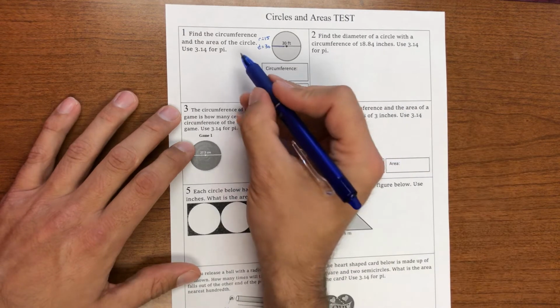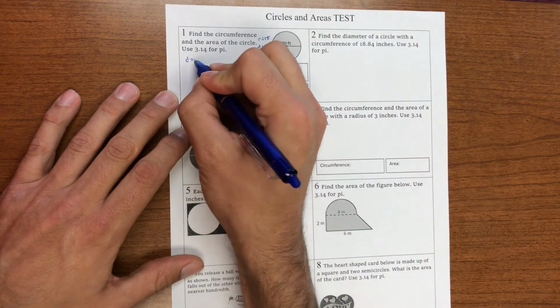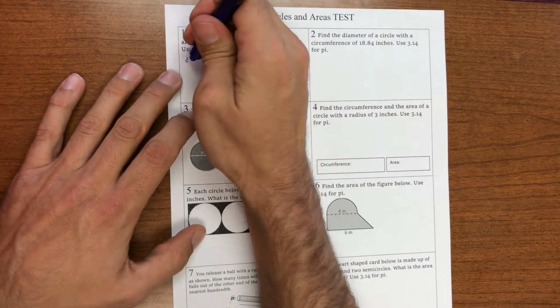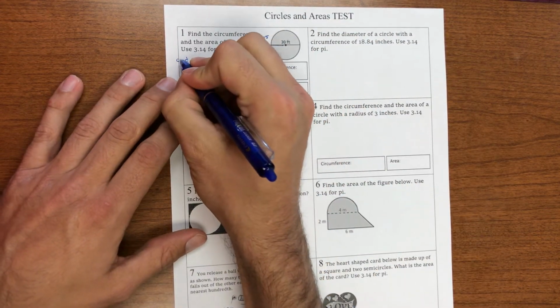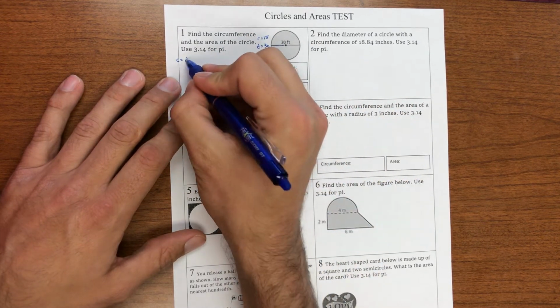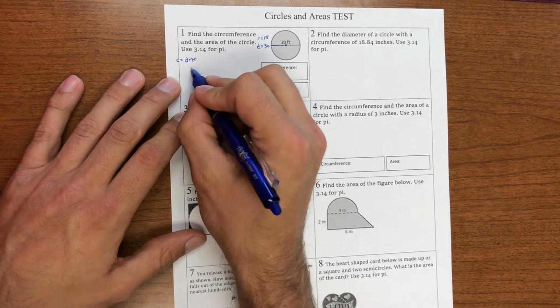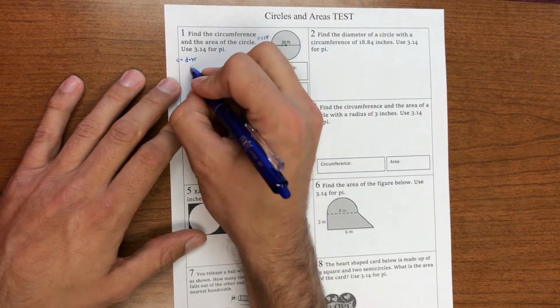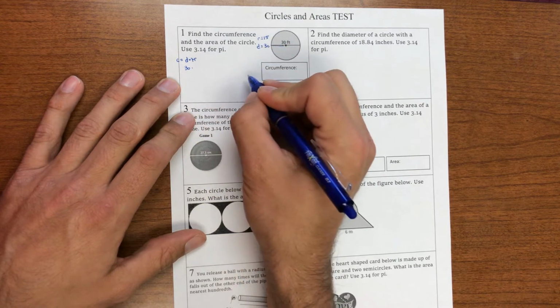Now to get the circumference, if you remember, circumference is diameter times, whoops, sorry, I'm writing the wrong thing. Circumference, C equals, we take the diameter and times that by pi. My diameter is 30, and instead of pi, the problem tells me to use 3.14.